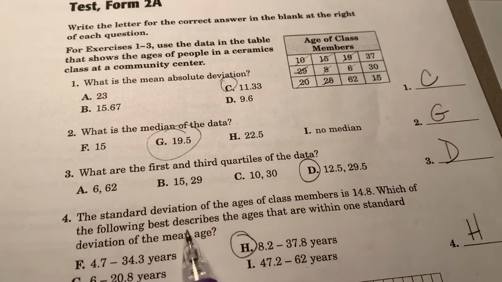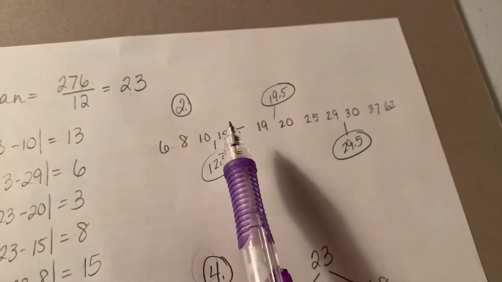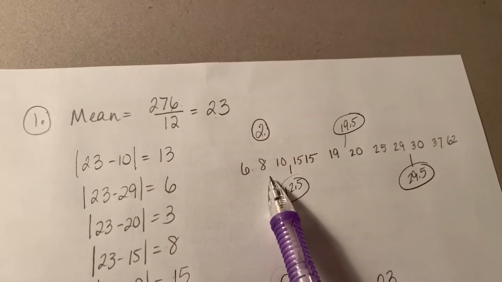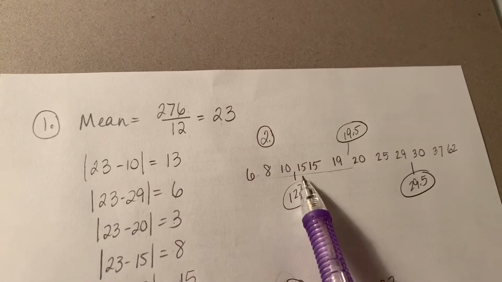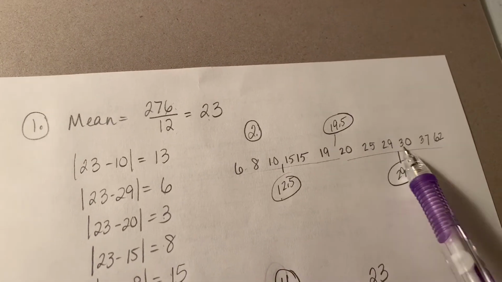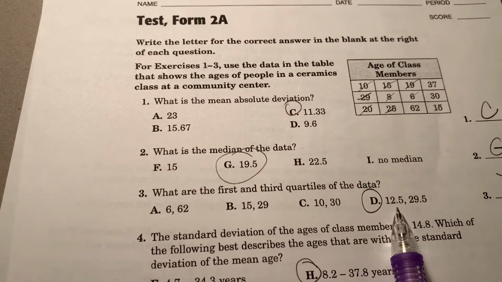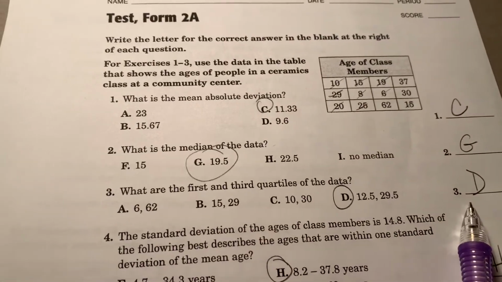Number 3, first and third quartiles. So again, over here is where I put them into order. So the bottom half, the median of that was 12.5. The upper half, the median of that was 29.5. So then our answer for number 3 was 12.5 and 29.5, D.